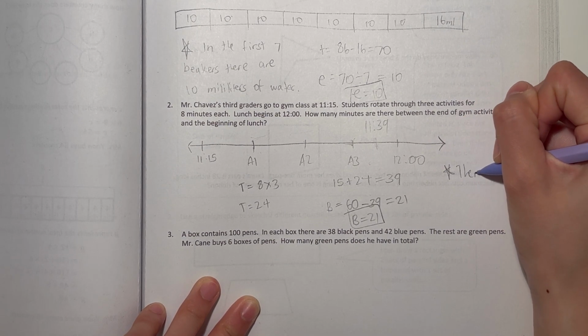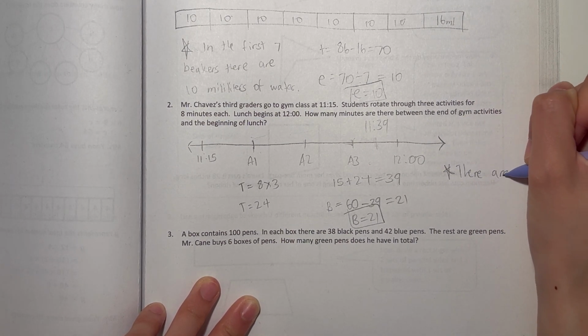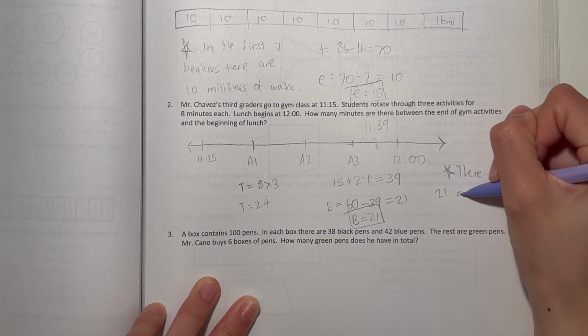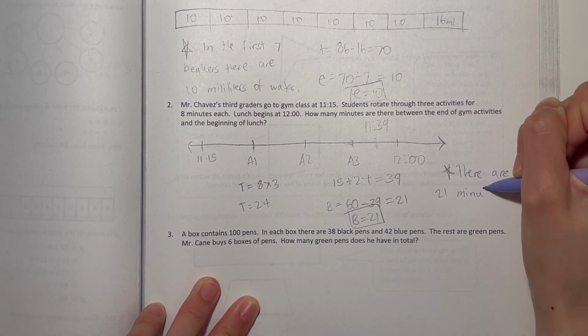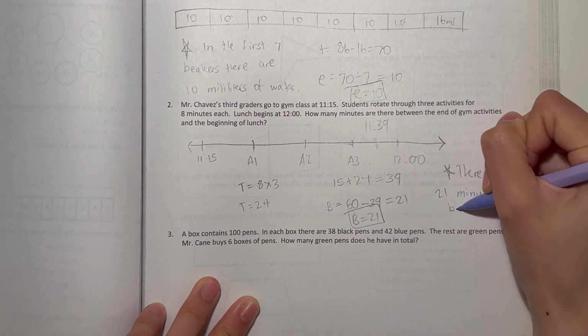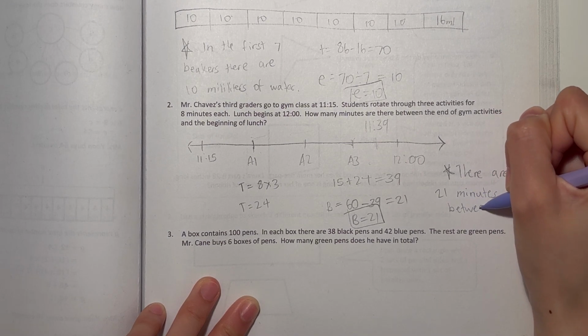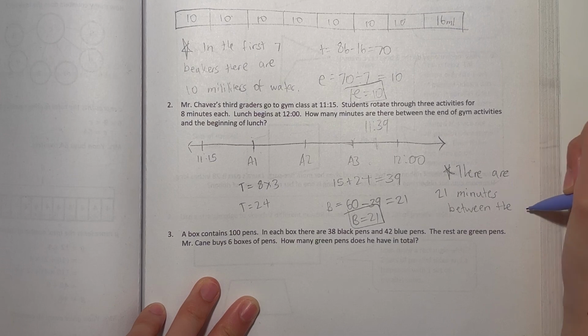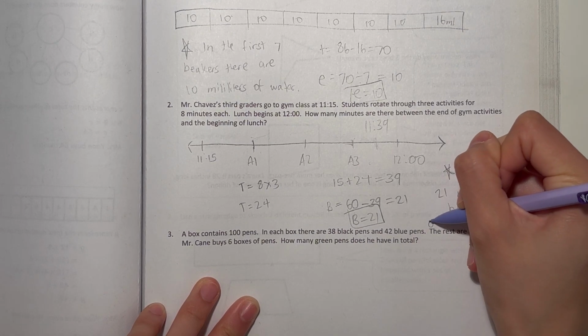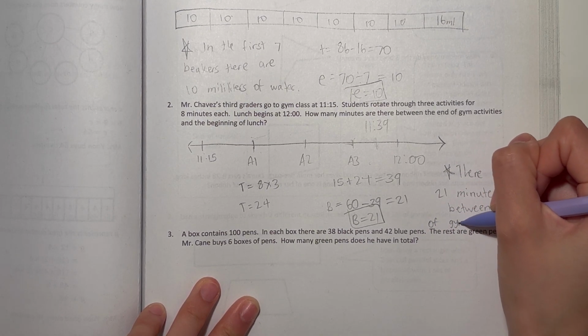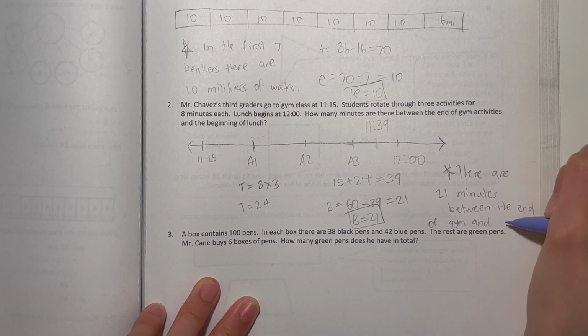So there are 21 minutes between the end of gym and lunch.